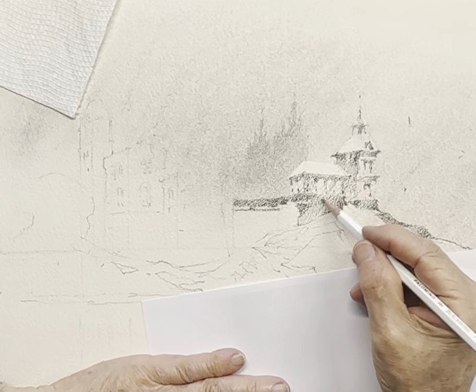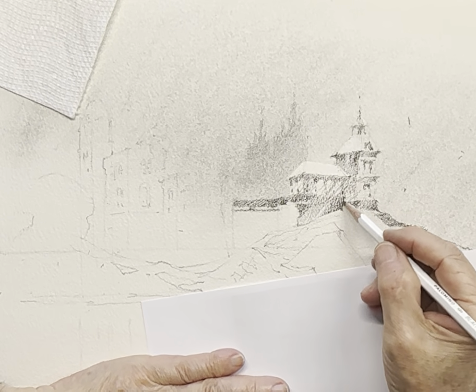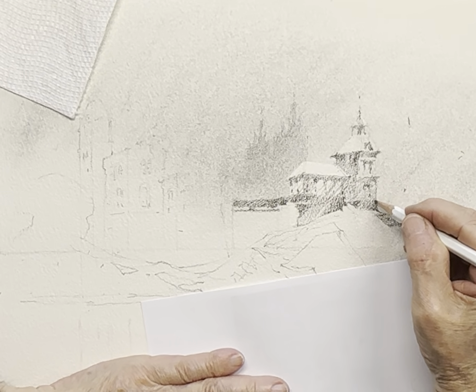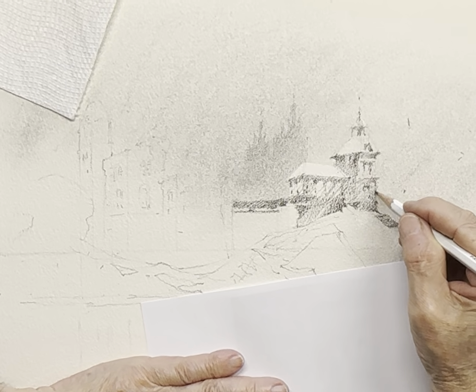Here I'm obscuring some of the detail and just gathering up some of those values, bringing them down and connecting them.